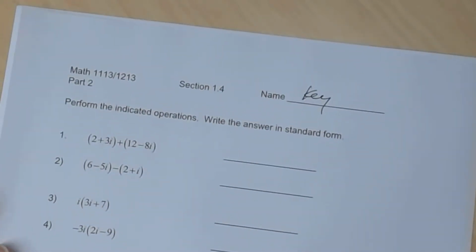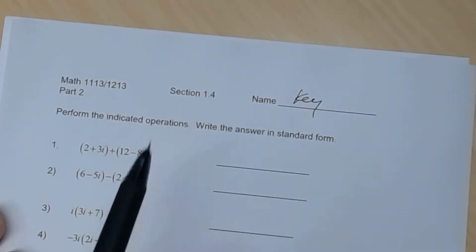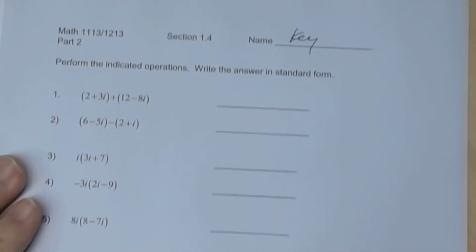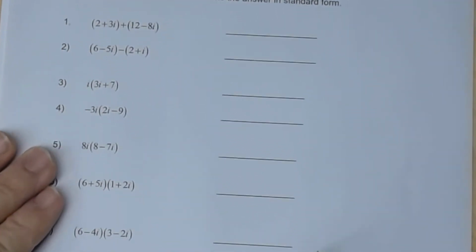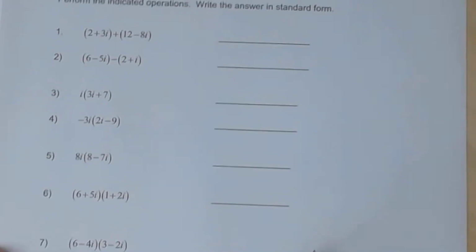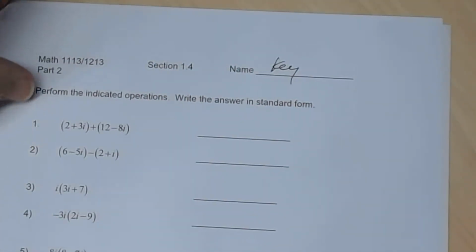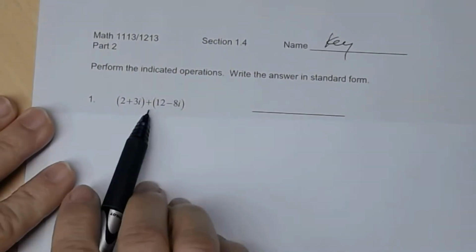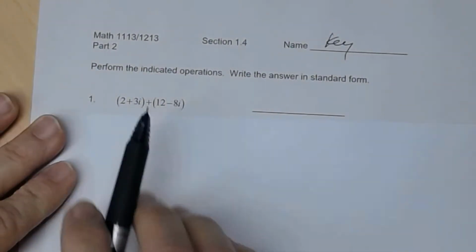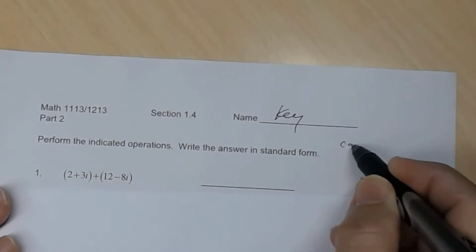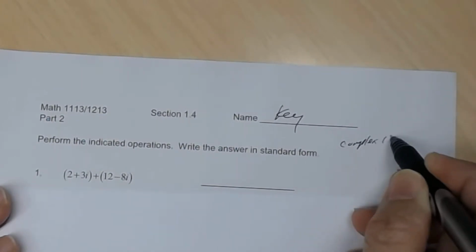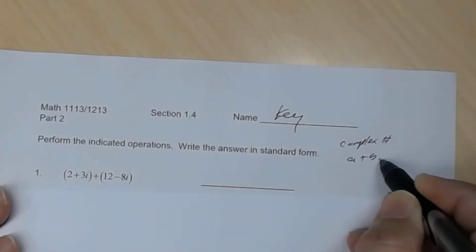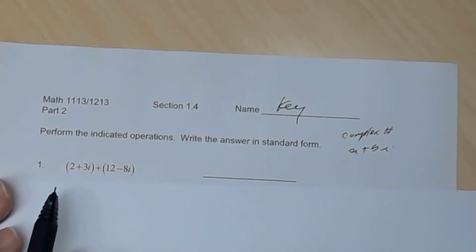All right, so this is the key to part 2 of section 1.4. So again, you're adding, subtracting, and multiplying complex numbers. So number 1, you have these two complex numbers that you're adding together. Remember, a complex number has the form a plus bi. All right, and so you're adding these two complex numbers.